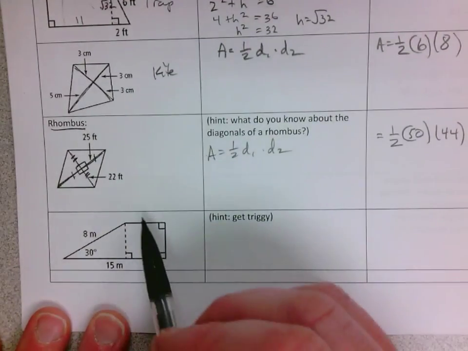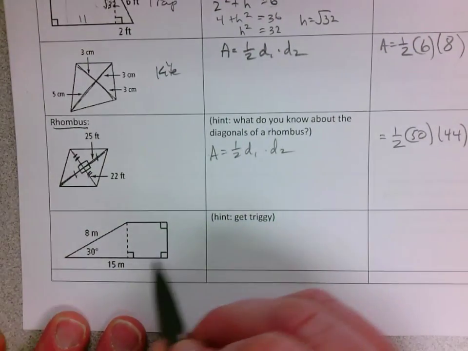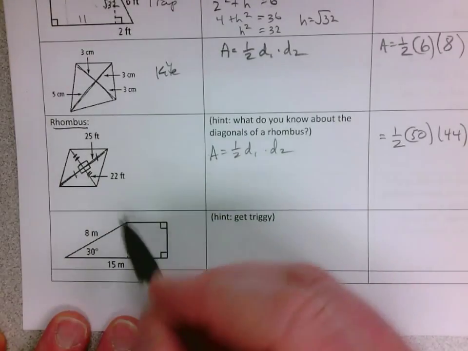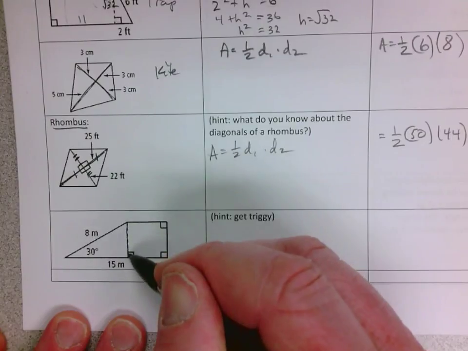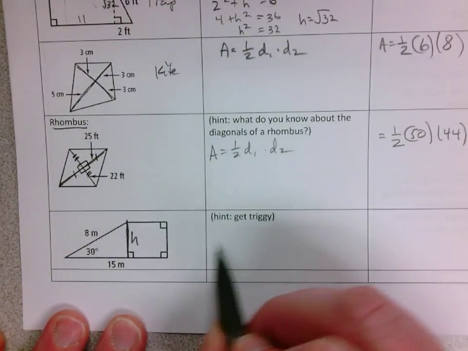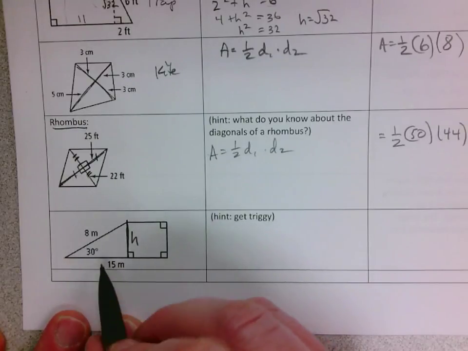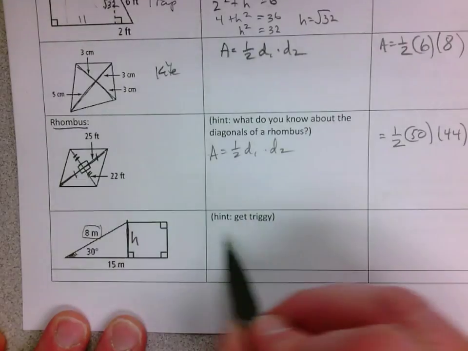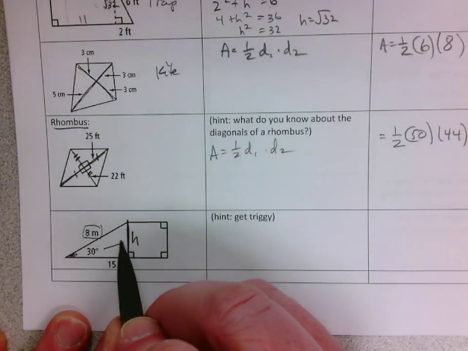Trapezoid, or triangle, or some other shape. So we need to use a little trig here to get this side, this height. So I'm going to do that first. I know the hypotenuse, and I know this side, so that's opposite and hypotenuse.